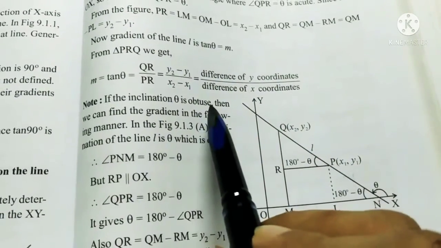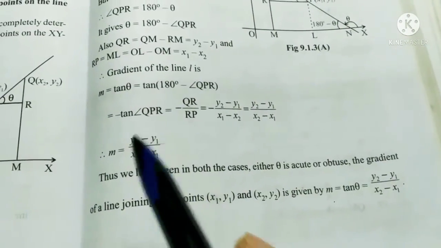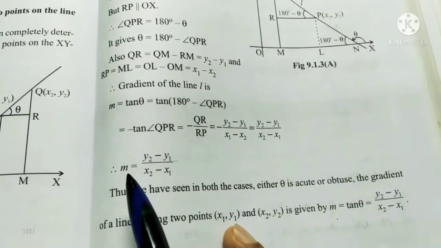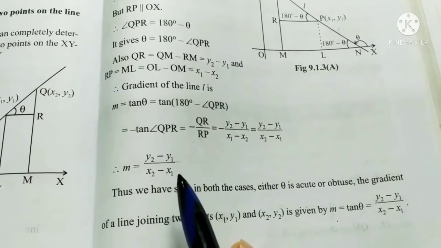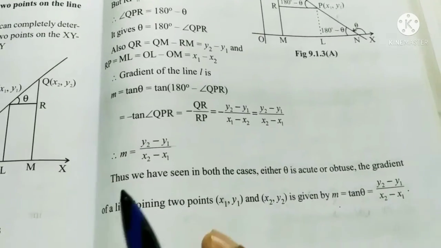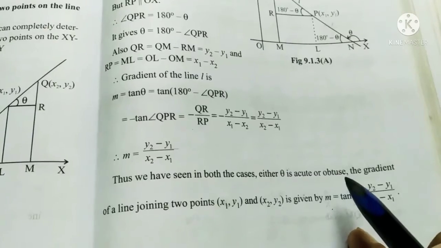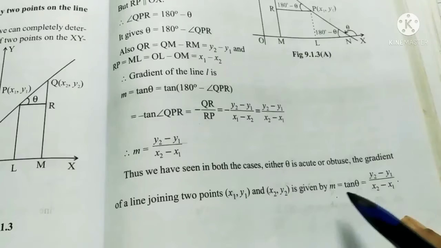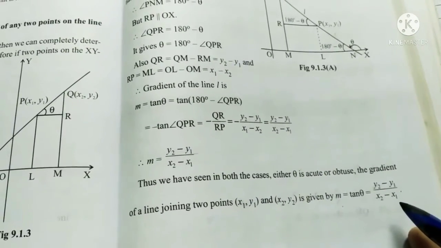When the angle is obtuse, when the inclination is obtuse, then my formula will be this one: the gradient, represented by m, is equal to (y2 minus y1) by (x2 minus x1). So we have seen that in both cases, either theta is acute or obtuse, the gradient of a line joining 2 points is given by m is equal to tan theta is equal to (y2 minus y1) by (x2 minus x1). Same only.